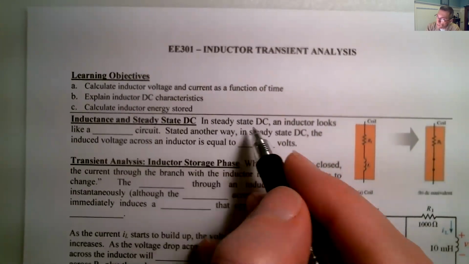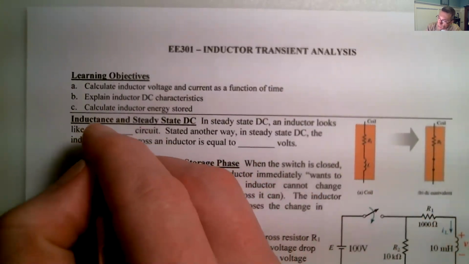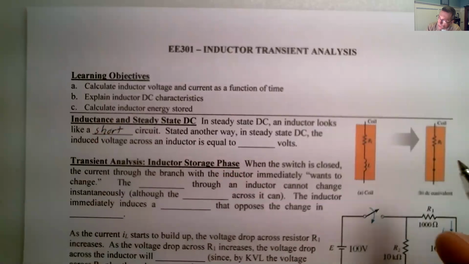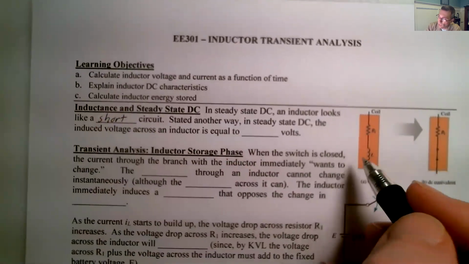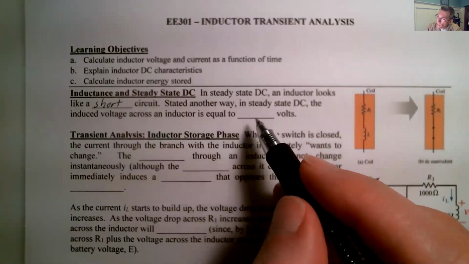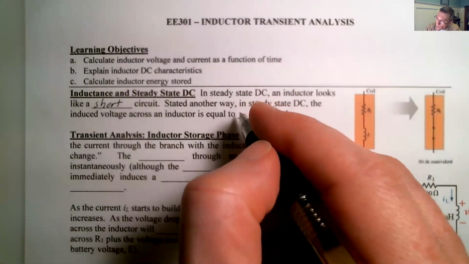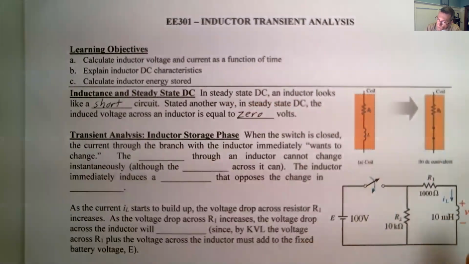Now we start off with, in steady state DC, an inductor looks like a short circuit, just like it shows here. So it's a short. That coil unwinds and you get just a short. Stated another way, in steady state DC, the induced voltage across an inductor is equal to 0 volts.